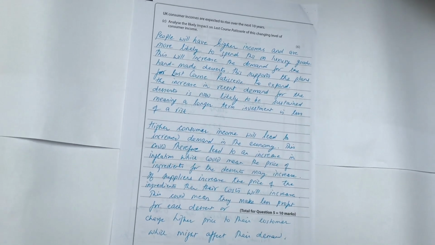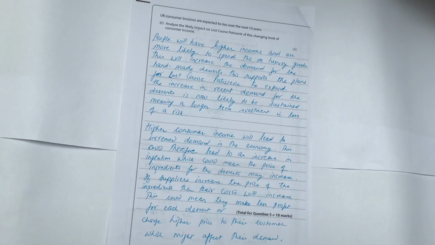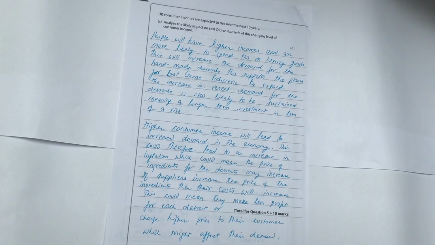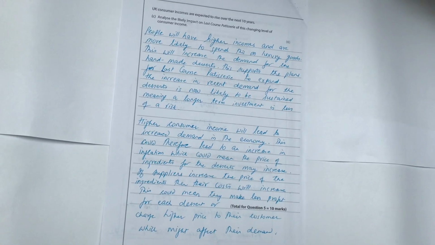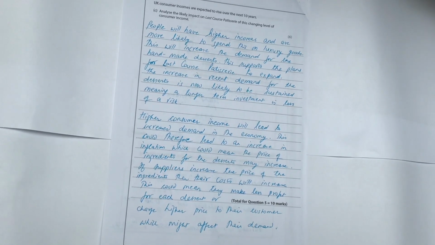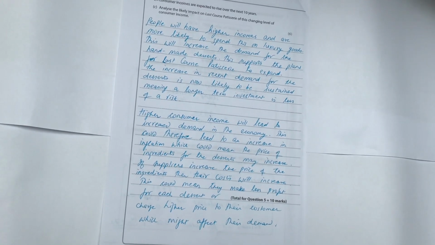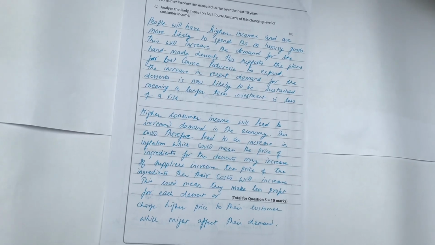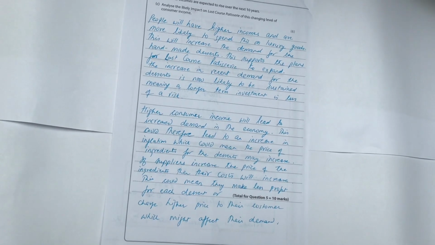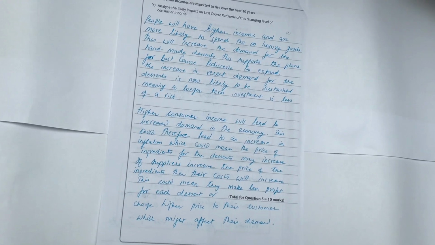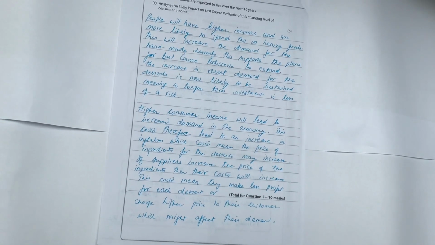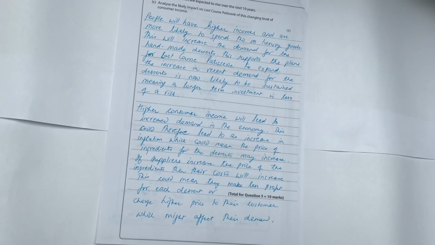People will have higher incomes because that's what was written there, expected to rise, and are more likely to spend this on luxury goods. This will increase the demand for handmade desserts. This supports the plan for Last Course Patisserie to expand. The increase in recent demand for the dessert is now likely to be sustained, meaning a longer term investment is less of a risk. Higher consumer income will lead to increased demand in the economy.